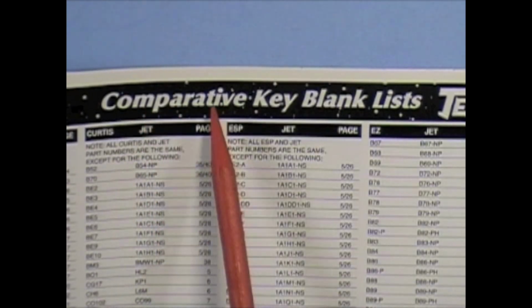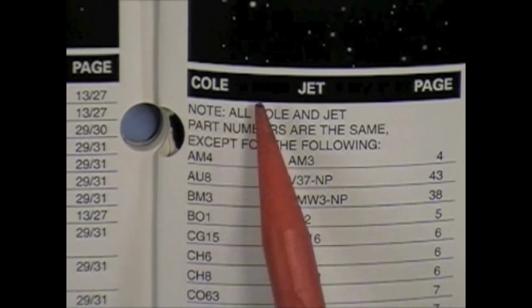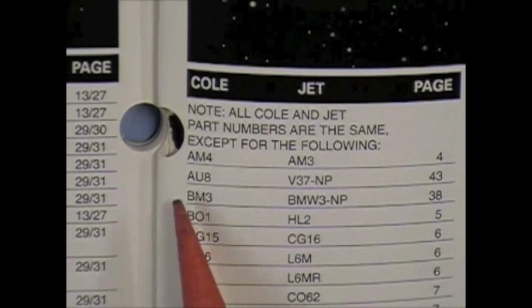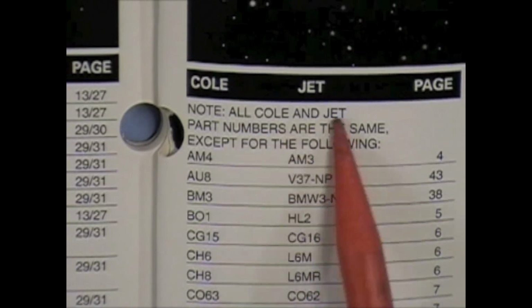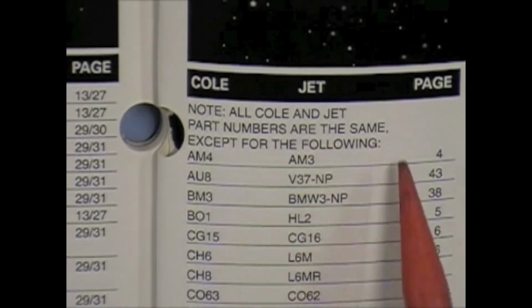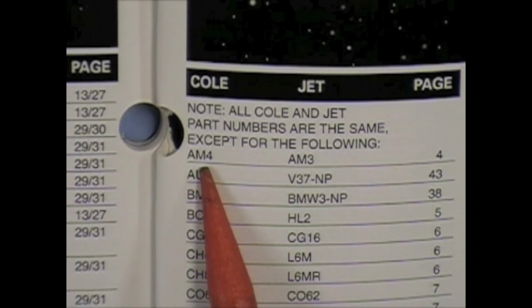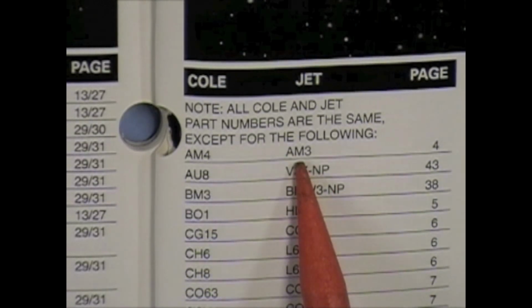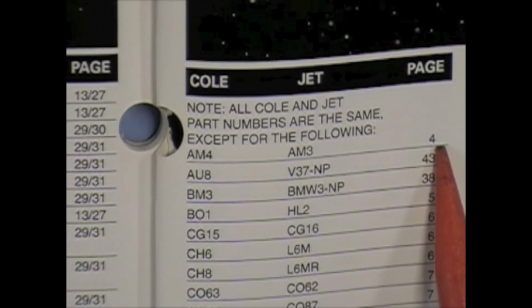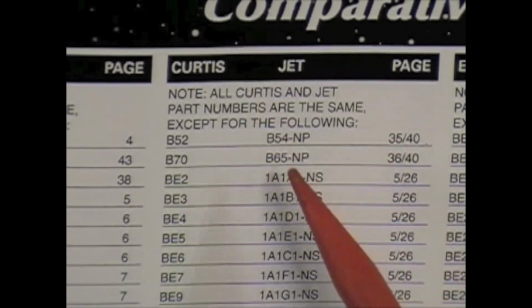Here we have a comparative key blank list. This section here is for Cole key blanks. Notice the note right here: all Cole and JET part numbers are the same except for the following. And so it only gives the ones that are different. But for example, AM4 in the Cole is the same as the AM3 in the JET, and that key is found on page 4. This column is for Curtis key blanks, and it has the same note.